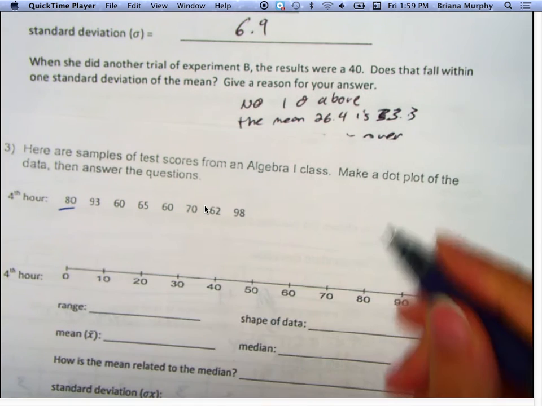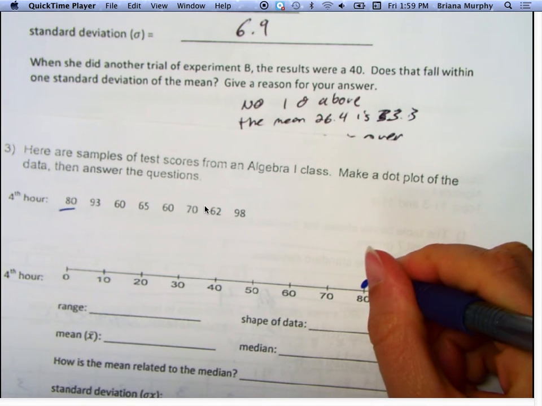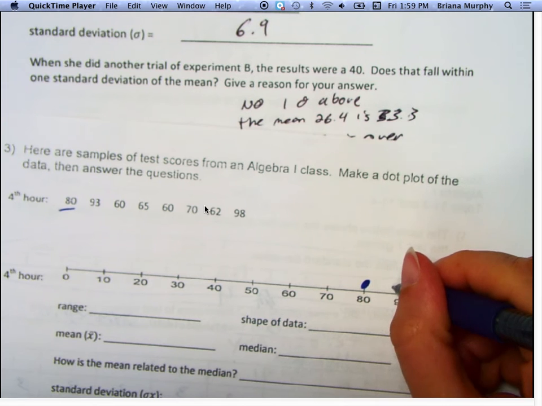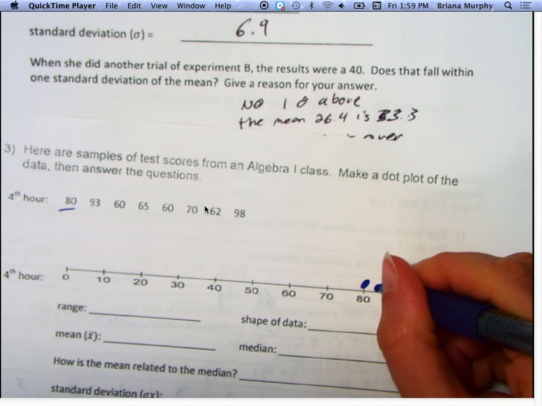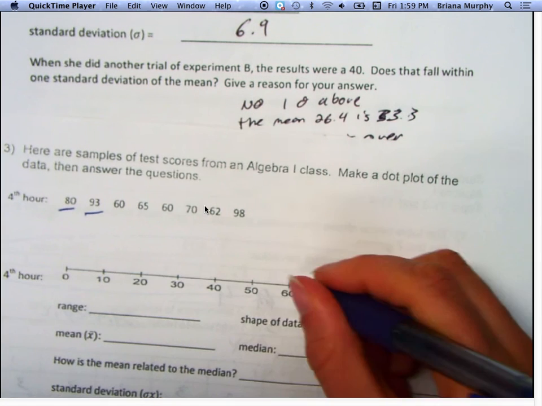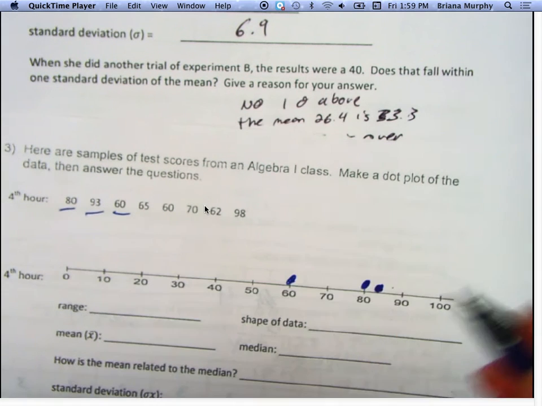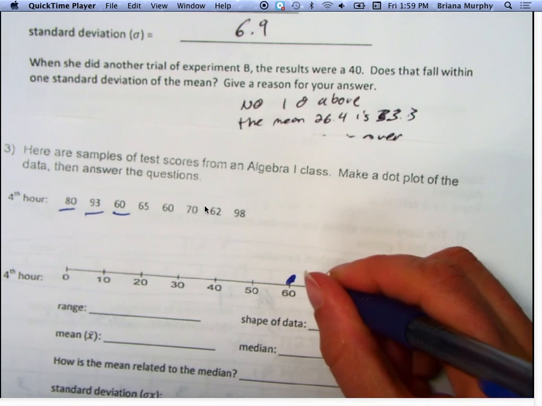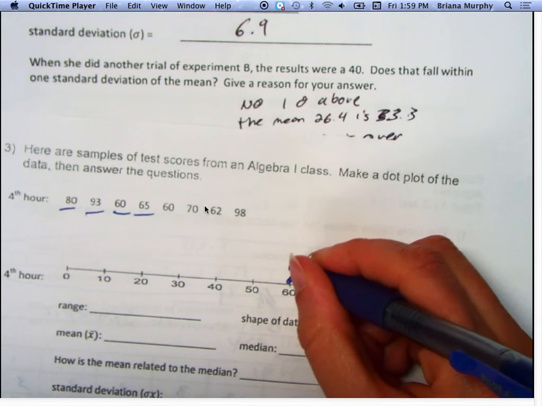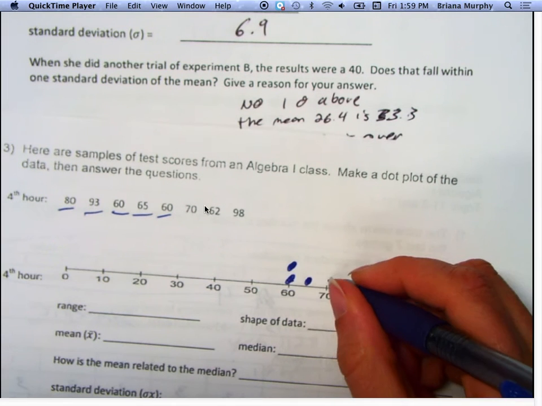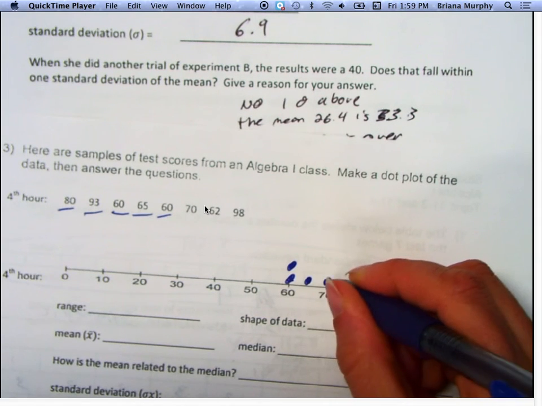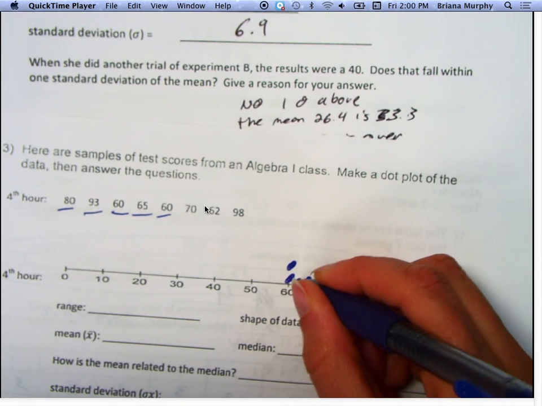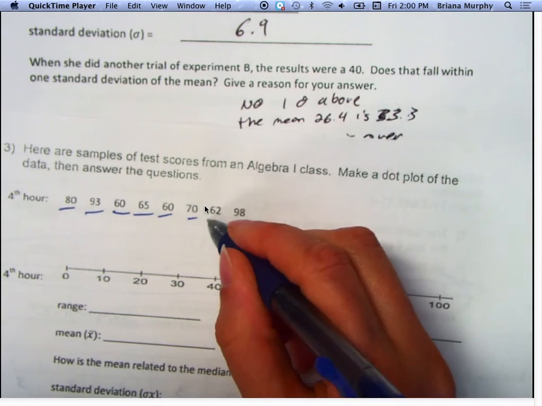So we've got 80. We've got 93. We've got 60. We've got 65. We've got another 60. We've got 70. We've got 62. And we've got a 98.